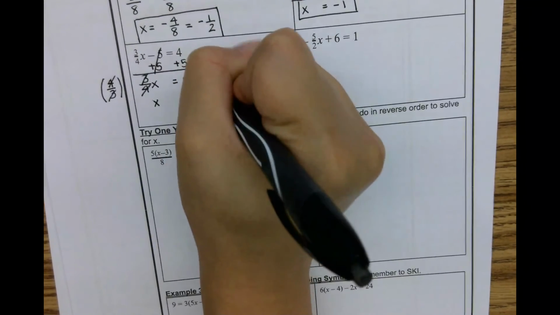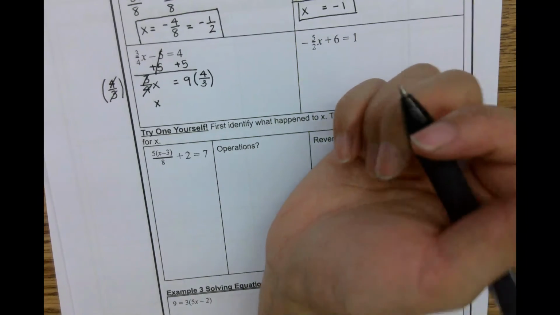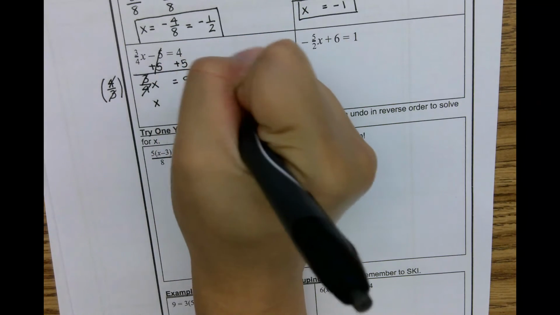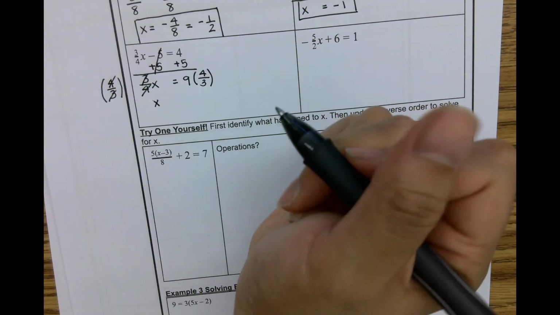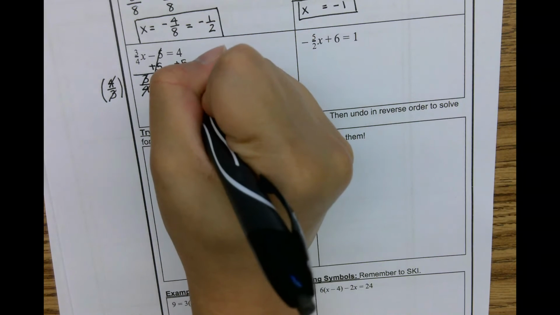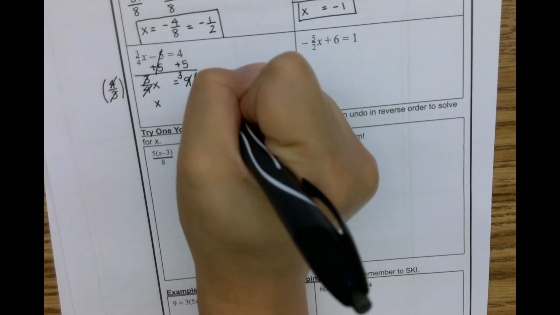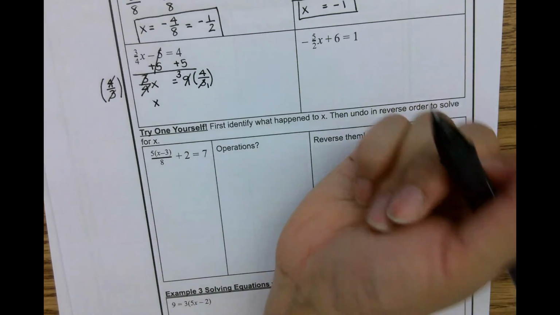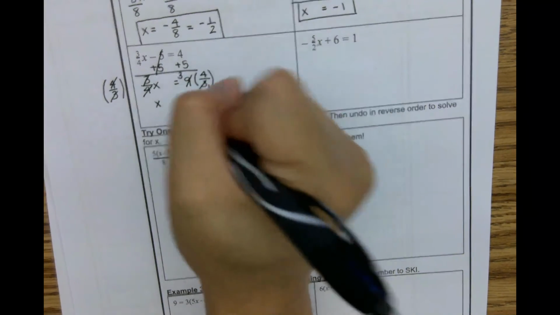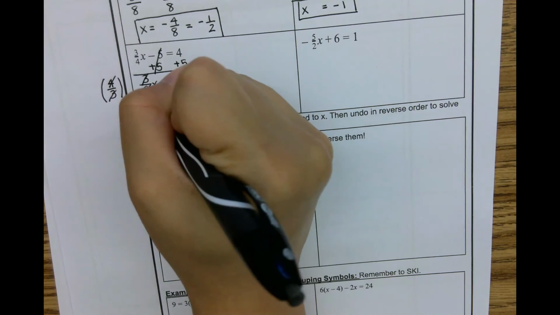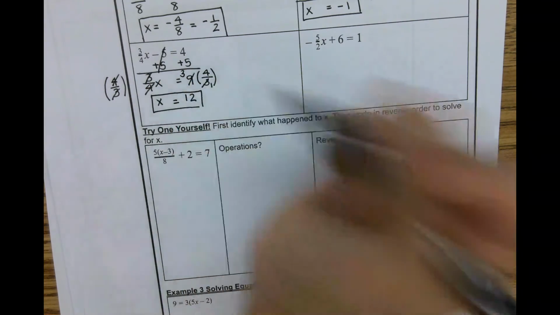And again, almost forgot, what I do to one side, I have to do to the other. And so I can cross cancel here. 9 and 3 are both divisible by 3. 9 divided by 3 is 3. 3 divided by 3 is 1. So then 3 times 4 is 12, all over 1, so x equals 12.